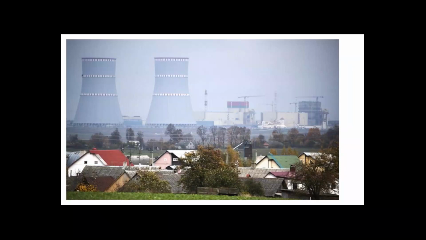We have cooling towers here. Not sure where the reactor will be, whether it's here or probably here, is where you'll find the reactor.